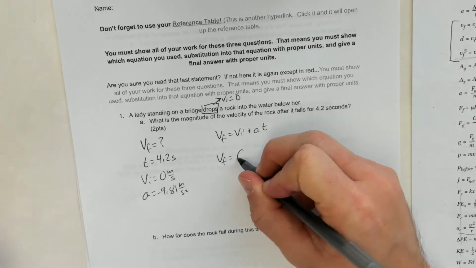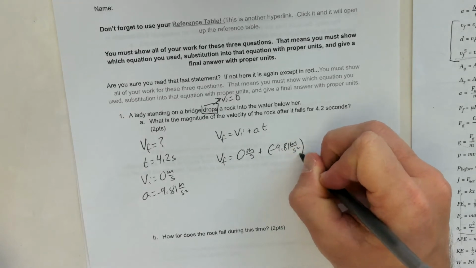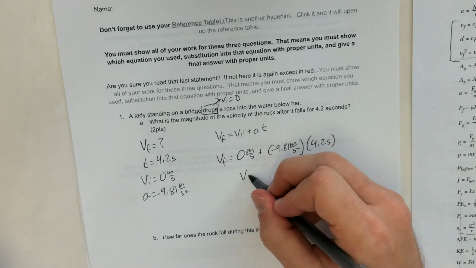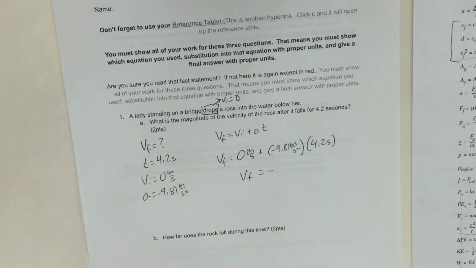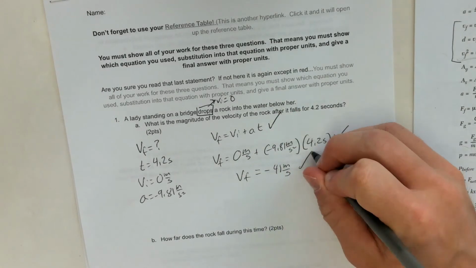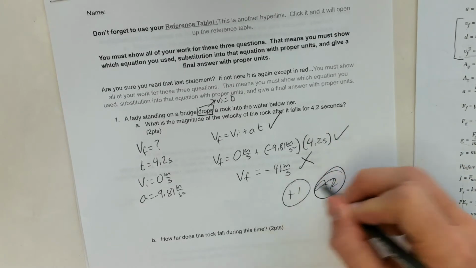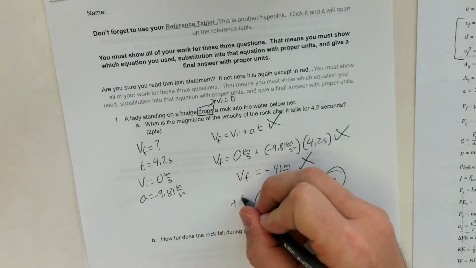VF equals 0 meters per second plus negative 9.81 meters per second squared times your 4.2 seconds. That's with units, and then your final answer with units, which would be, calculator, negative 9.81 times 4.2, negative 41 meters per second with units. Again, you need 1, 2, 3 just to earn a plus 2. If you don't have one of those, you only get plus 1. If you don't have 2 of those, you get plus 0.